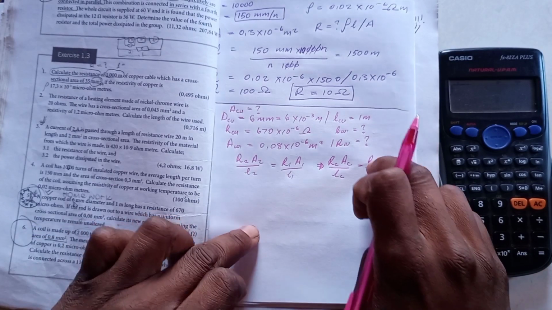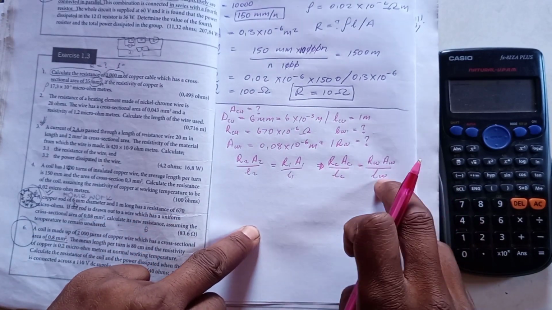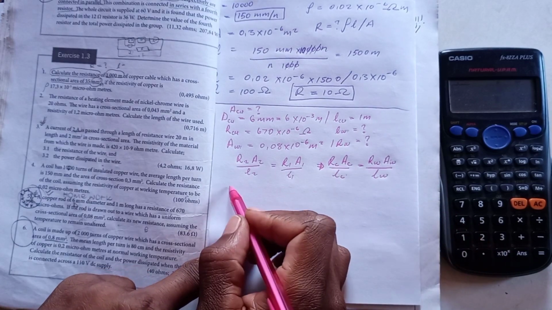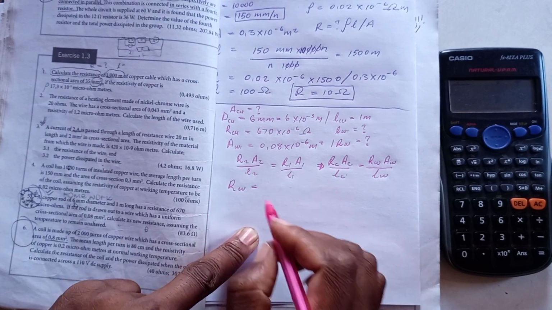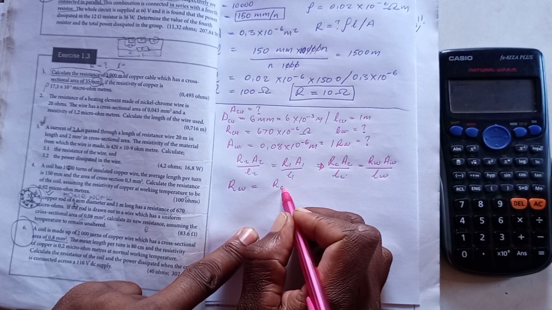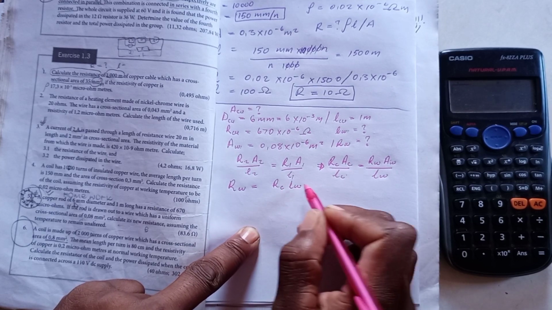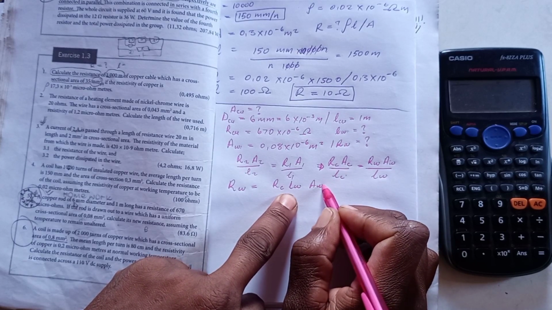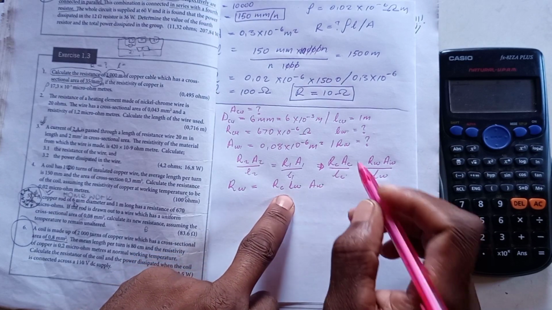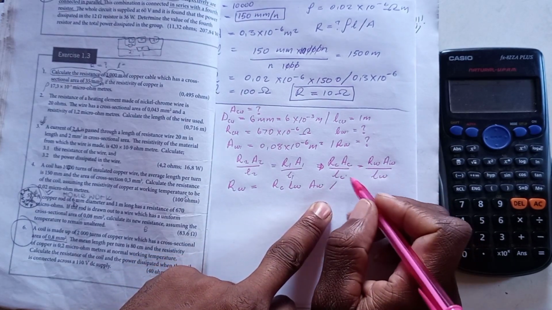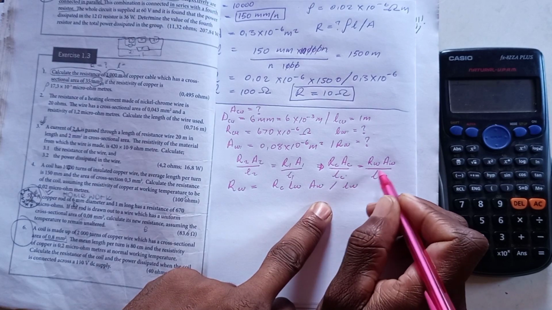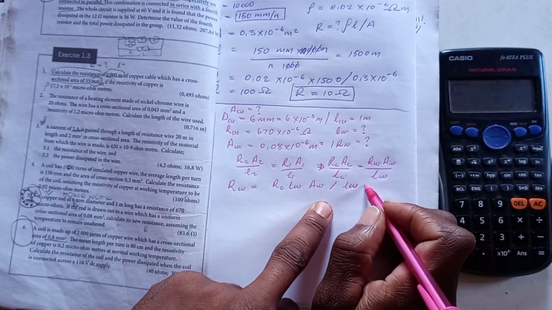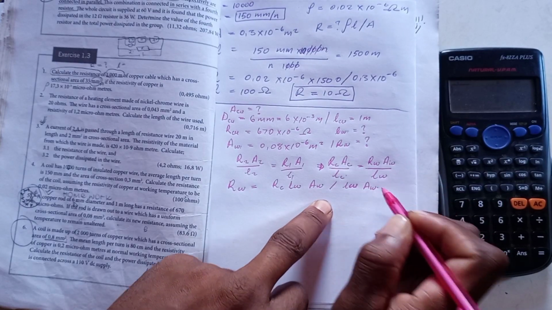So with R wire, we make R wire the subject of the formula. This one comes here, and this one comes underneath. So R wire will be calculated by R copper, L wire, which we don't know, and A wire, all divided by A copper, multiplied by... L for copper, multiplied by A wire.